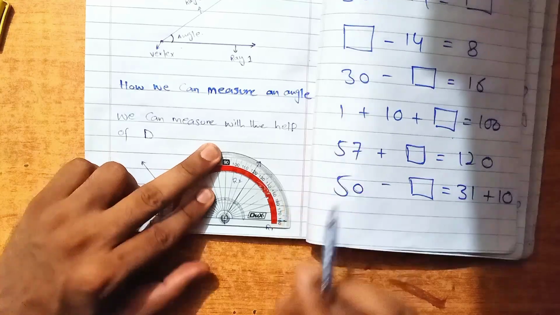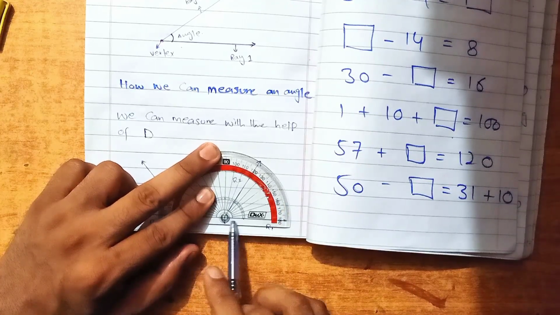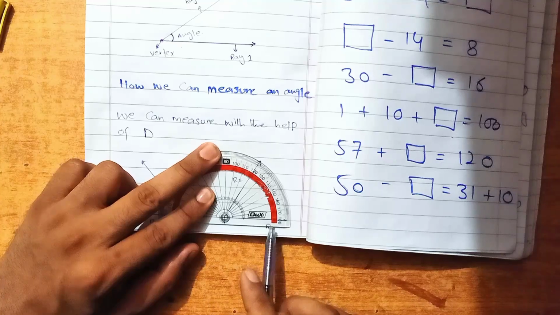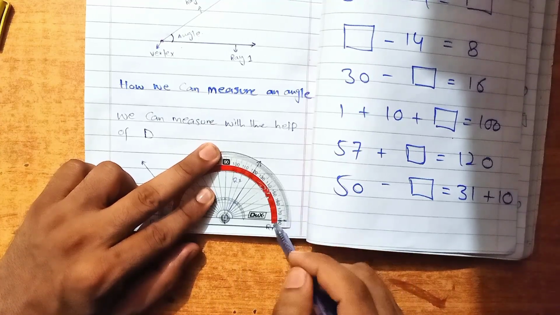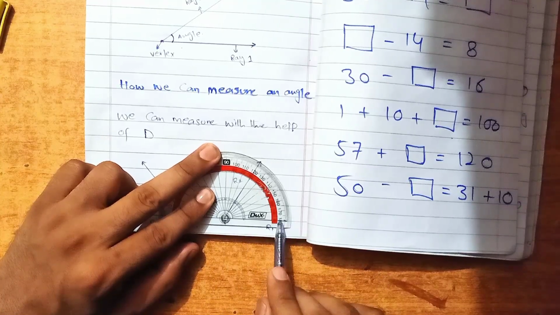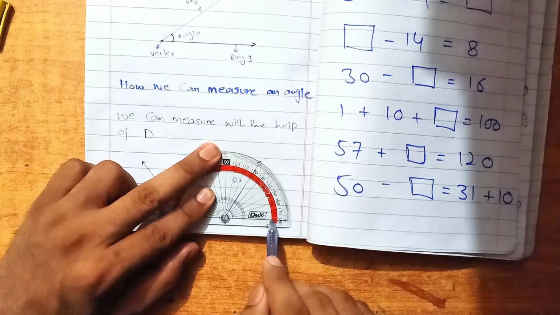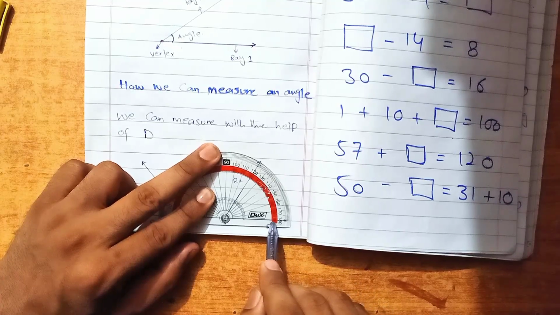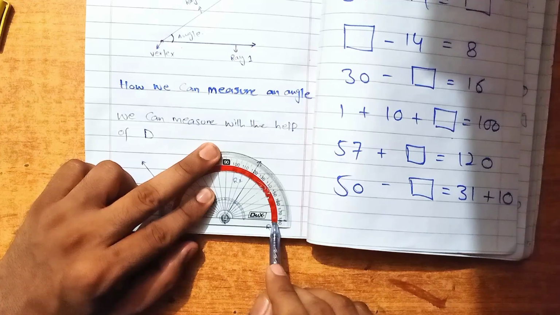Like this. By putting the center point on the vertex, the first ray must be on the 0 point. Now start counting. Because you are using the right side of the protractor, always use the lower scale. Or in easy words, you can say always start from 0.